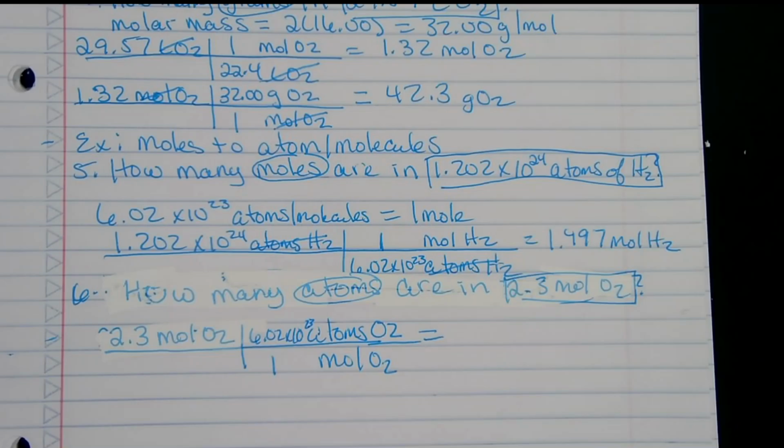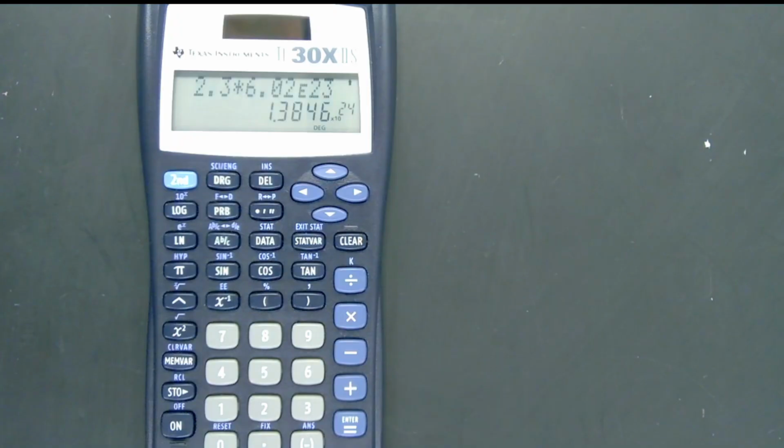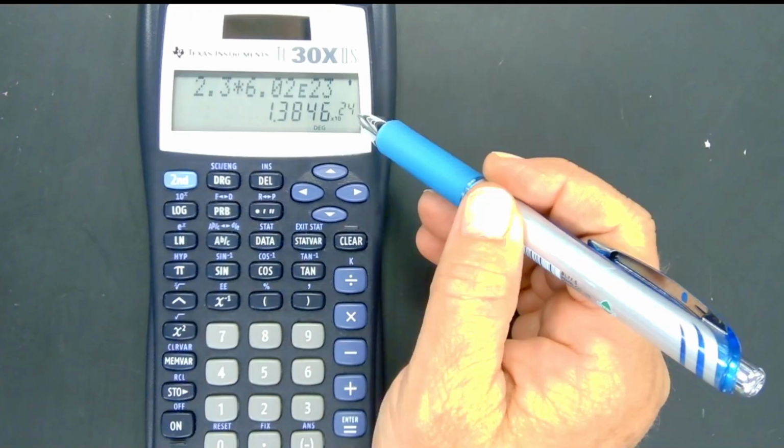Did everybody get that? I just want to teach you guys how to read what it says, what you would write. If I was to write this one, I'm going to do 2 decimal points, so I would write 1.38, and you put times 10 to the 24th, because that's my exponent up here, 24.